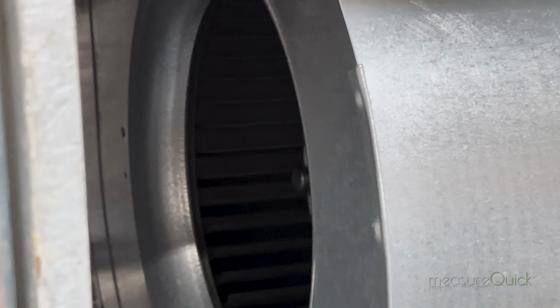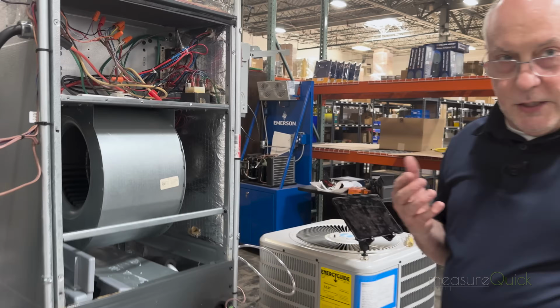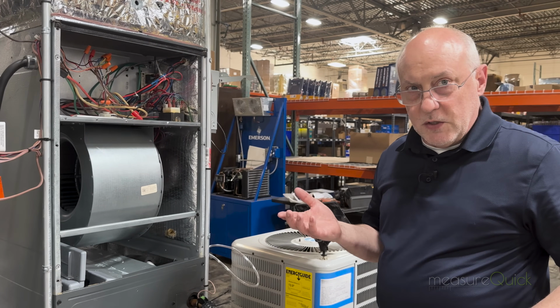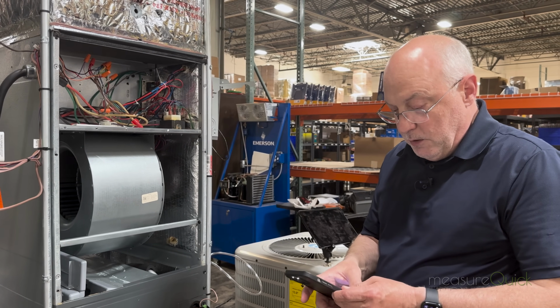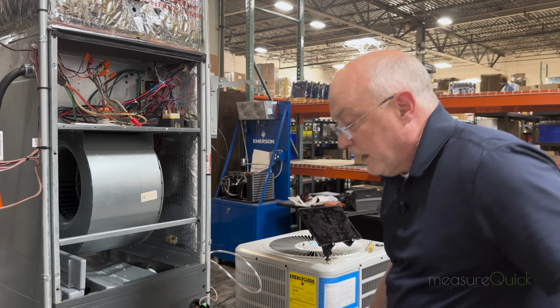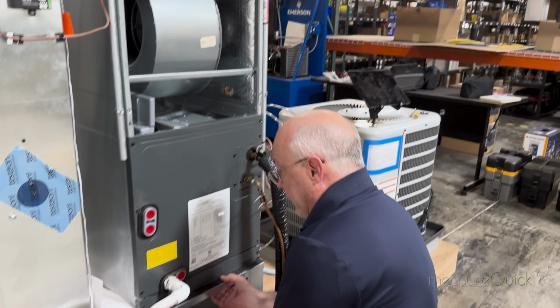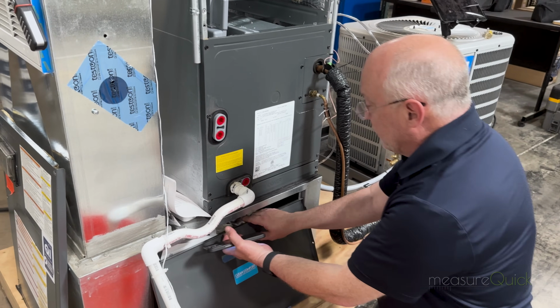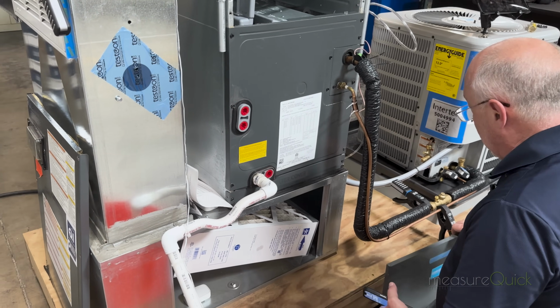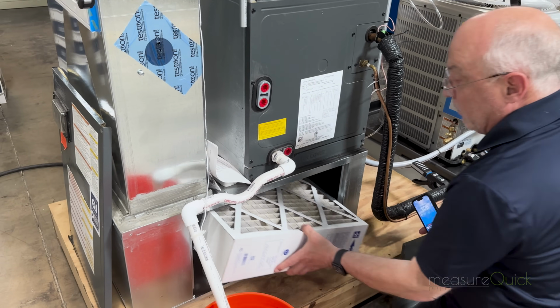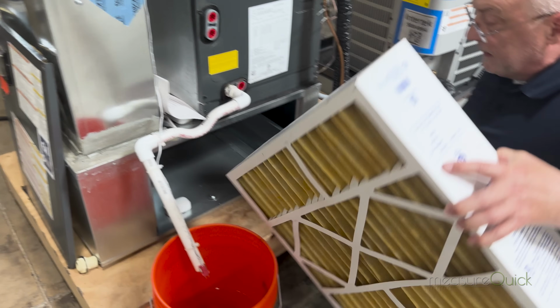So we want to make sure that we have a clean blower wheel, because we're going to do a quick test of airflow and we're going to use static pressure to do that. So if the blower's not clean, it's not going to agree with the static pressure chart. The next thing I want to do is come down here and check my filter and check my evaporator coil again before we start doing testing on this.